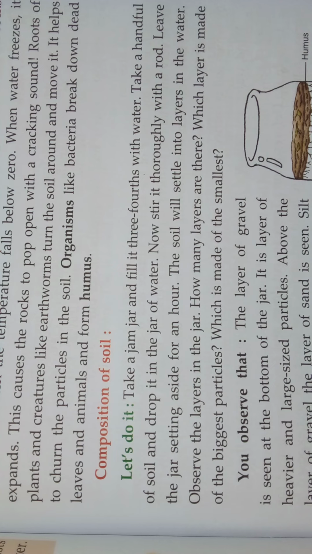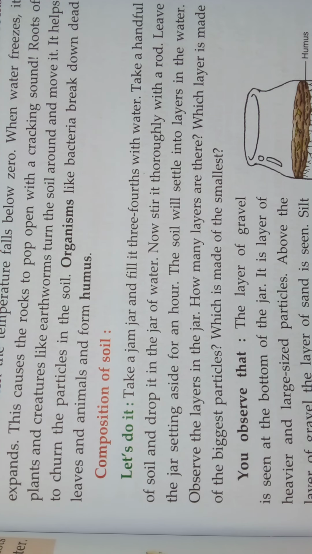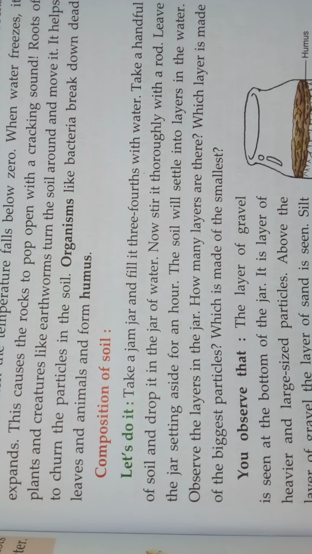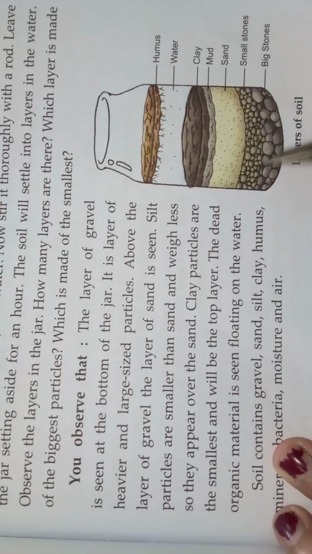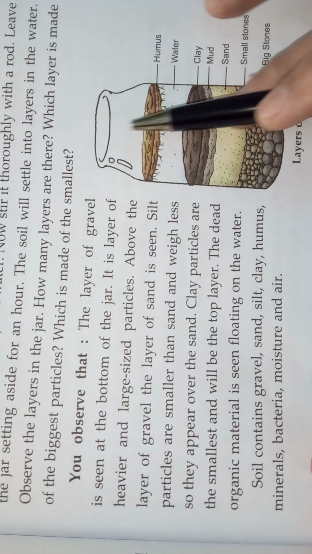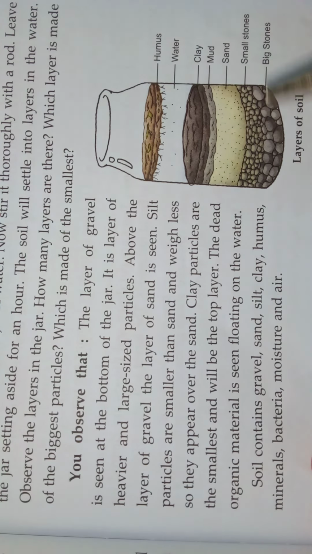See here, take a jar, fill it with water and put some soil. Whatever soil you get around you, okay, no problem, no need to go far away. Put it in the jar, leave it for some time and see the jar. The jar will contain many layers. Come, we will see what layers are formed in that. Consider this as a jar with water in it, and if you put some sand inside it, after some time some layers will be there. Come, we will see that.